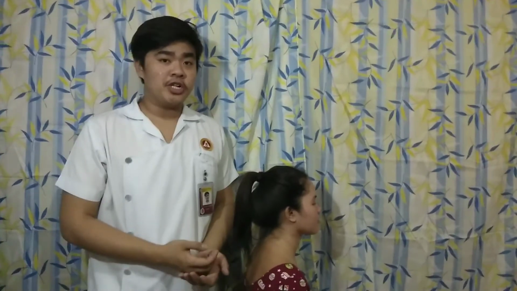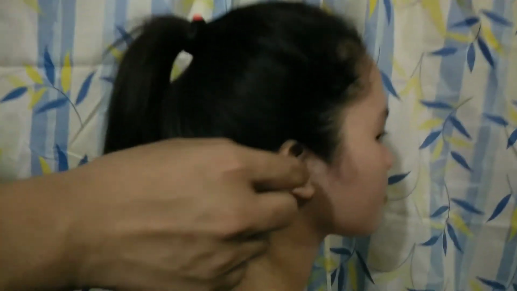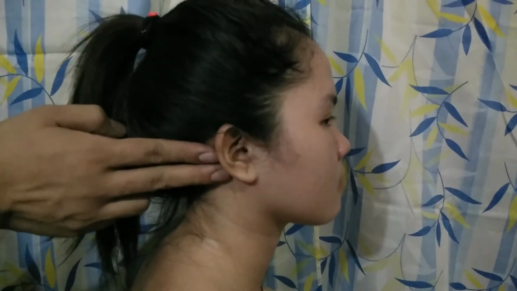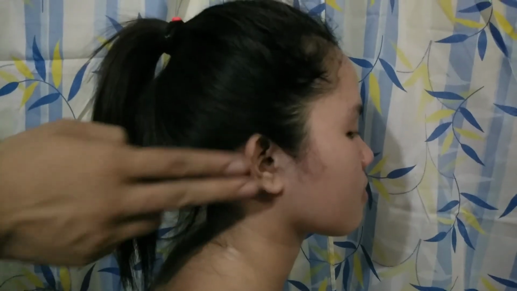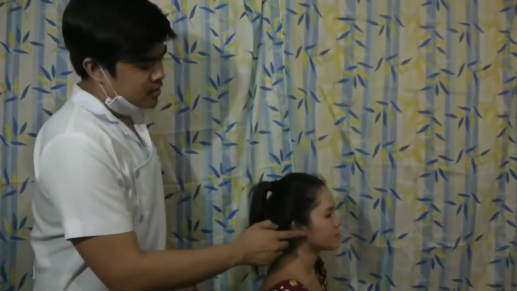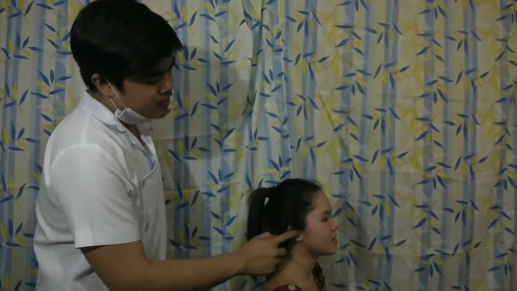Let us now palpate the external ear. Palpate the ear, the tragus, the mastoid, the helix. There must be no tender auricle and tragus. Palpate the mastoid process for tenderness, temperature, and edema. Masakit po ba? Hindi po. There should be no tenderness. There should be no pain when being palpated. The temperature should be warm. It should be firm and easy to palpate. It means that there is no presence of edema.